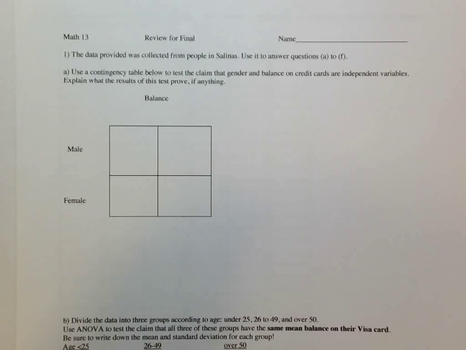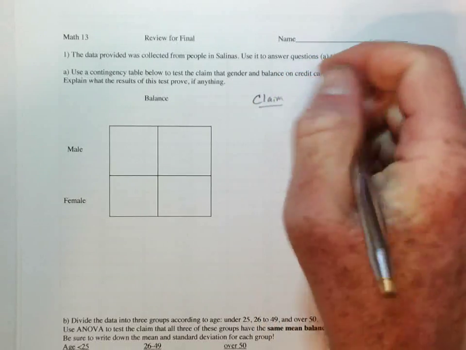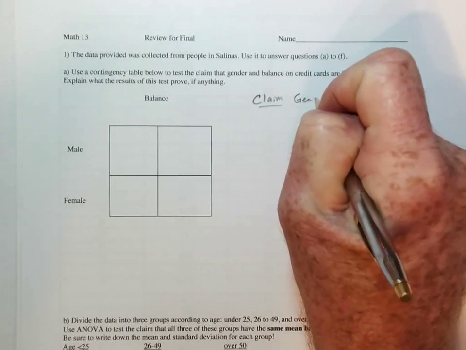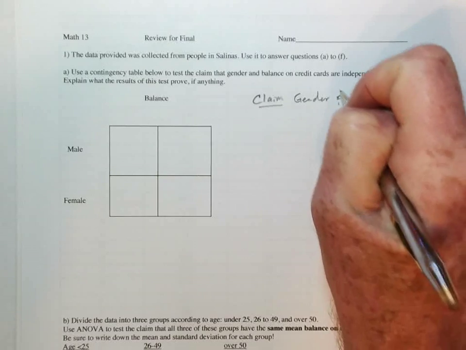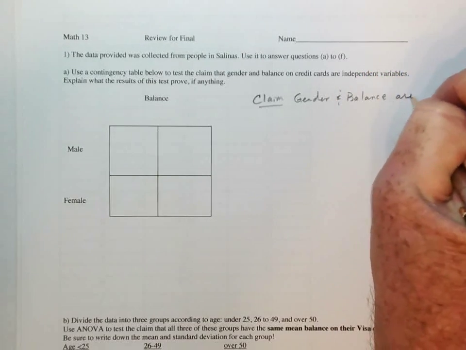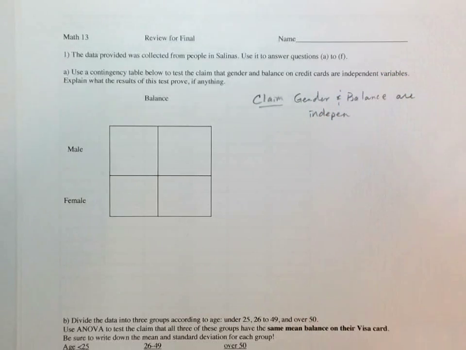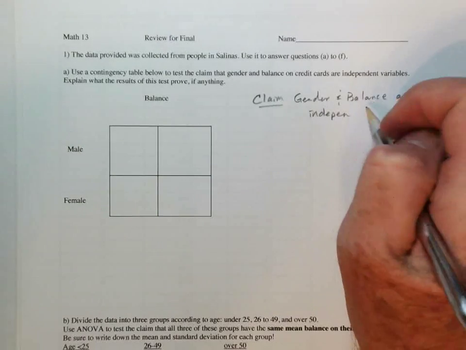So the first question is using a 2x2 contingency table. We're testing the claim that a person's gender and their balance are independent. In other words, the balance that somebody has on their credit card has nothing to do with their gender.